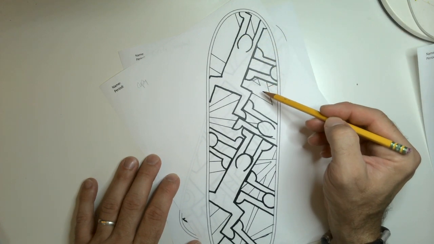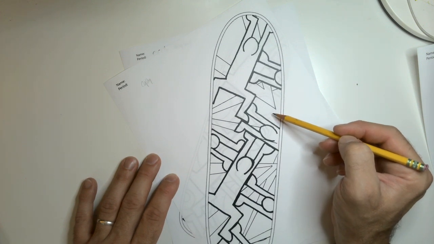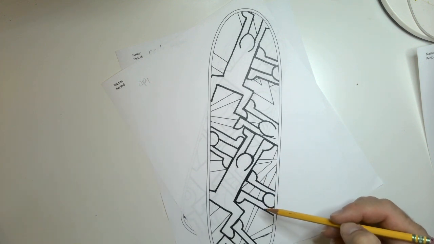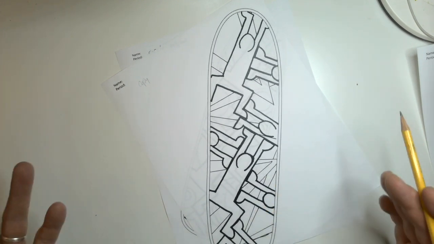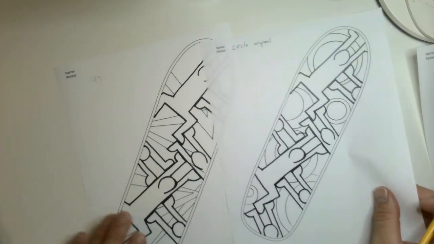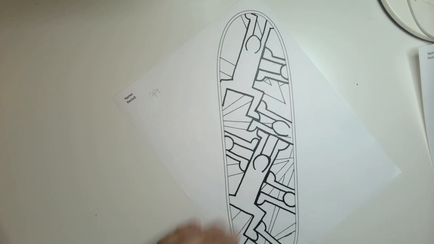You can see they overlap one another. This area through here would be negative space Zentangle design, and then I have background, then negative space Zentangle, then background, etc. So I think I'm going to go with one of these two, but I'm going to go with this one to do my graphite transfer.